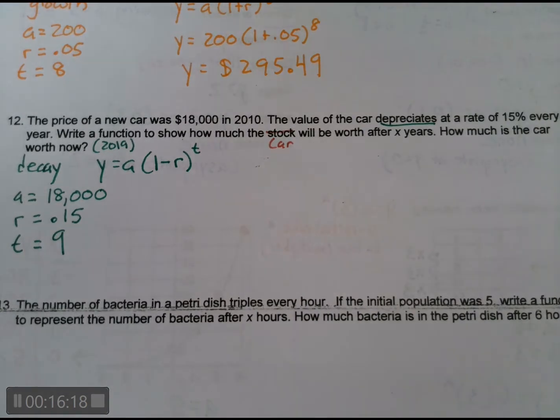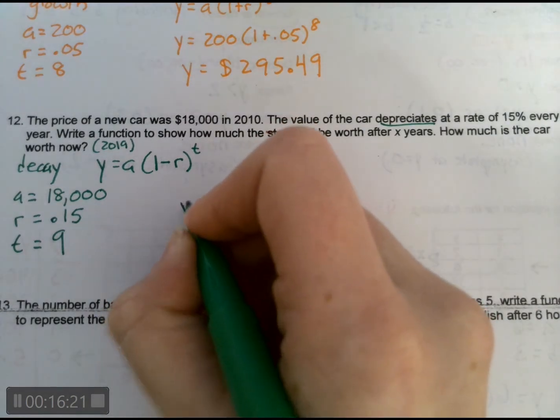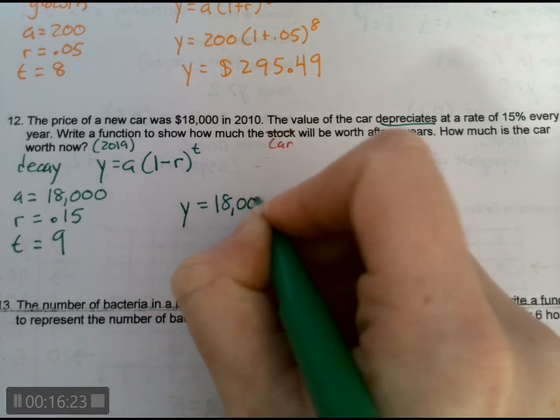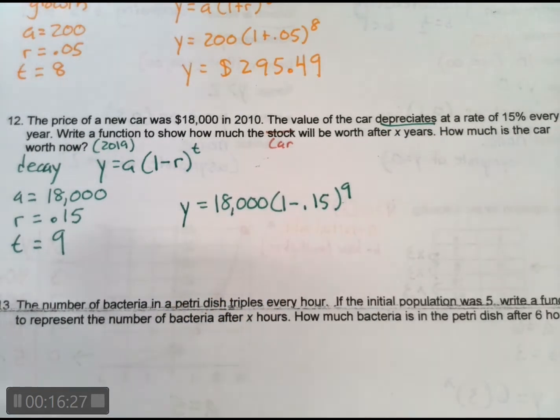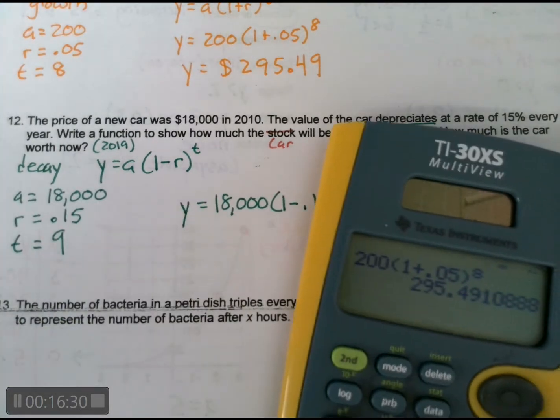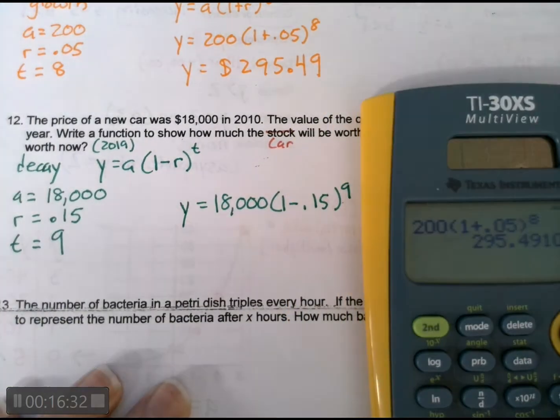Good. So now we can do our equation. And then we can type it into our calculator.